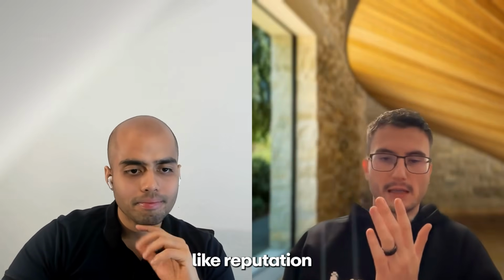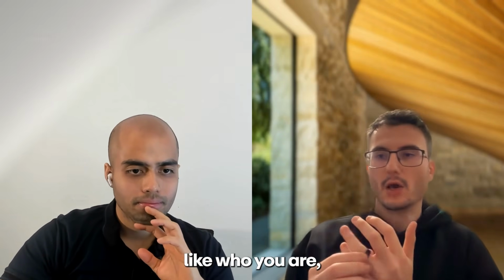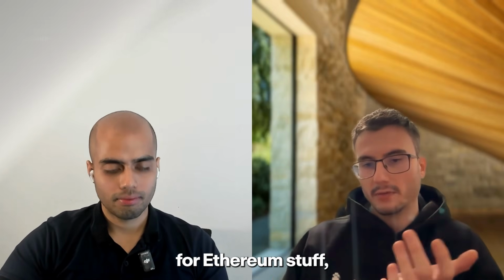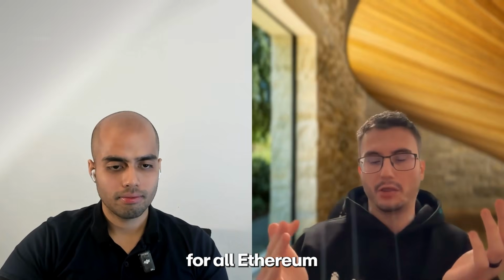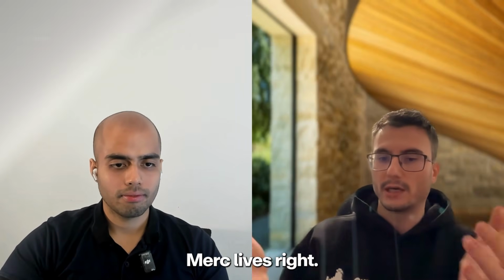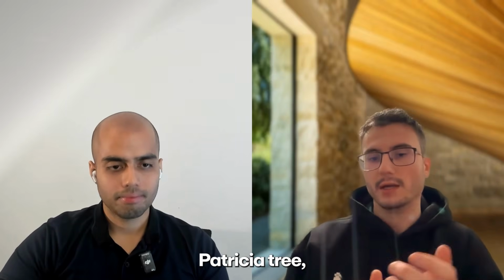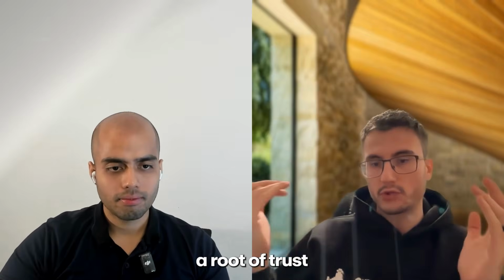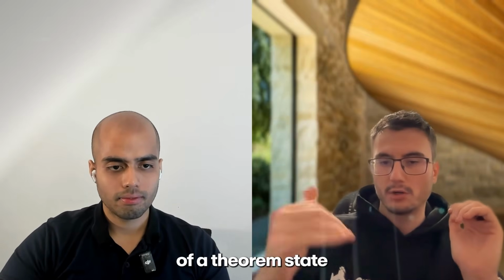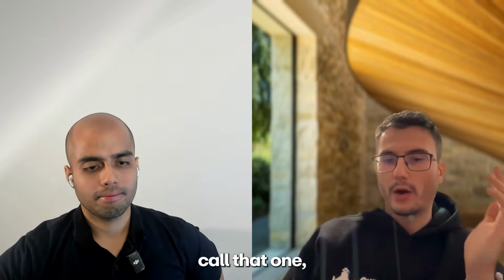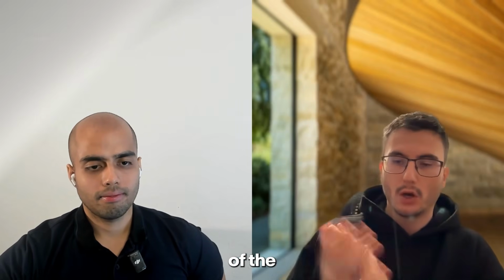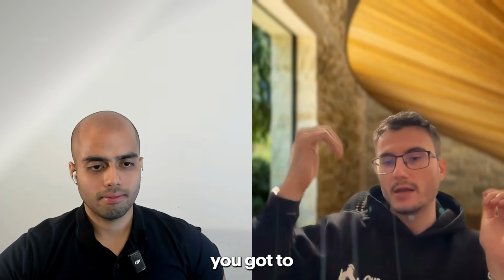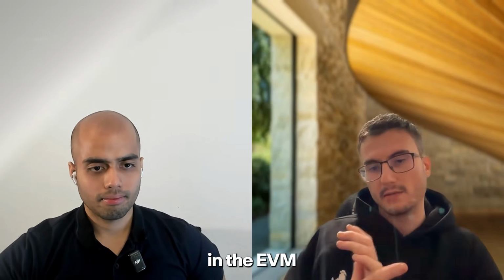You can prove things like reputation, preferences, who you are, selectively disclose things that have a root of trust. For Ethereum stuff, you have a complete root of trust for all Ethereum smart contracts because the Ethereum tree is Merkleized, right? You have the Merkle Patricia tree. Although that one will probably get replaced with a Verkle tree or something else, you still have a root of trust that is verifiable. You can do an inclusion proof of Ethereum state against the root tree. If you call that, you get a full Merkle Patricia tree proof of the inclusion in the tree, and you can use a ZKVM for verifying this. And then you have a full proof of inclusion of state in the EVM.